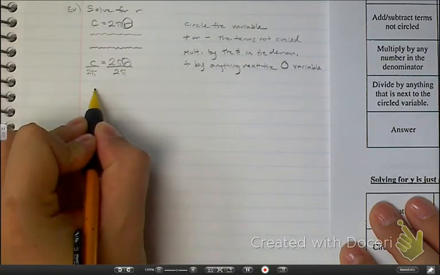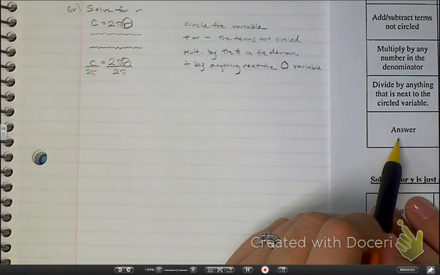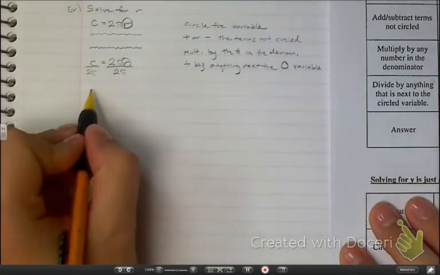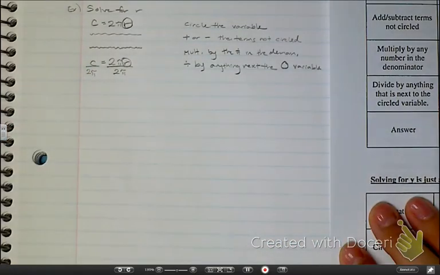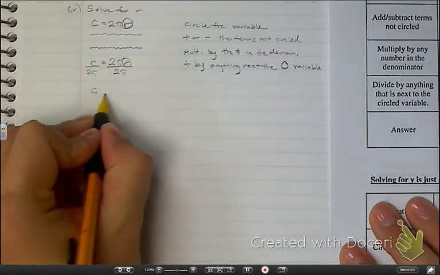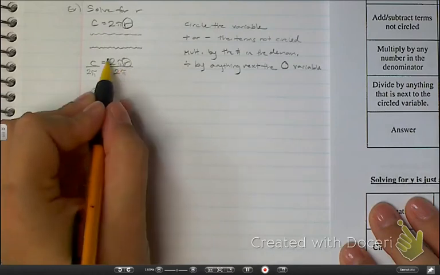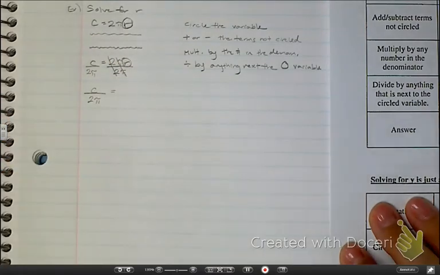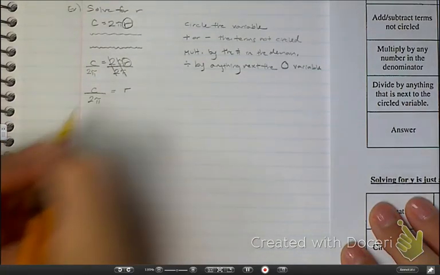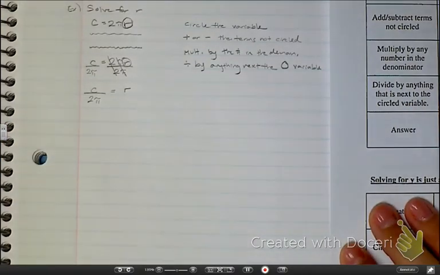So on my left, notice here, by the way, the last step is to answer it. On my left, nothing over here simplifies. Nothing is supposed to simplify. So it just stays c over 2 pi equals, on this side, the 2 and the pi both simplify to 1 because those are multiplicative inverses, and I'm left with r. Now let's see if we did exactly what they asked us to do.